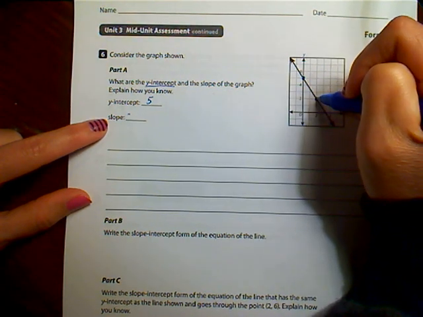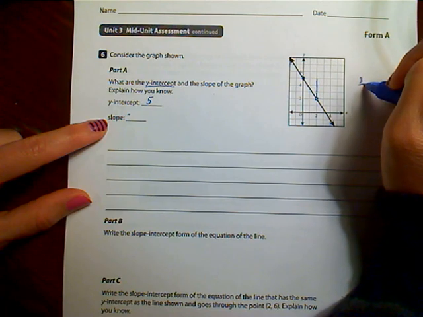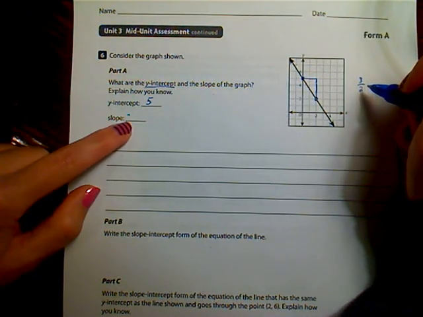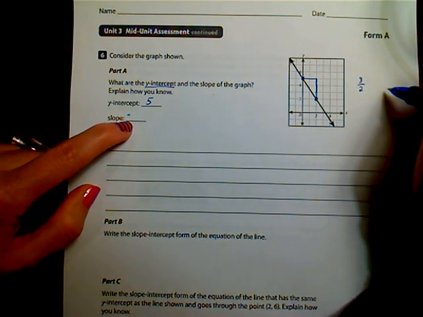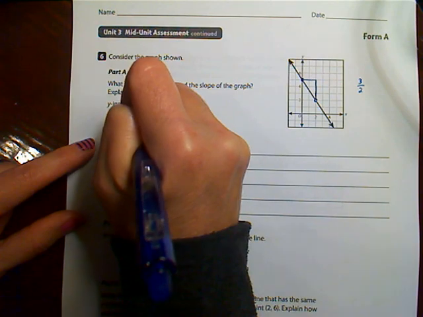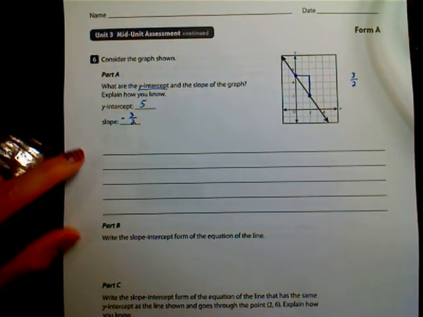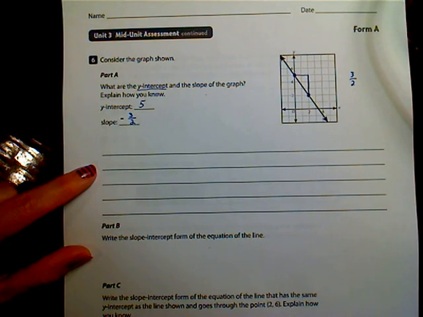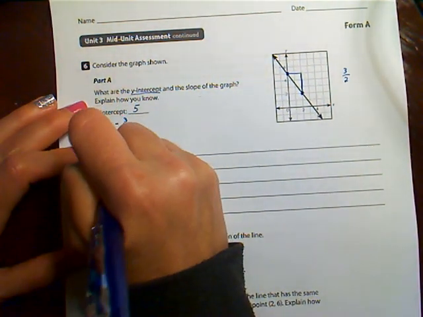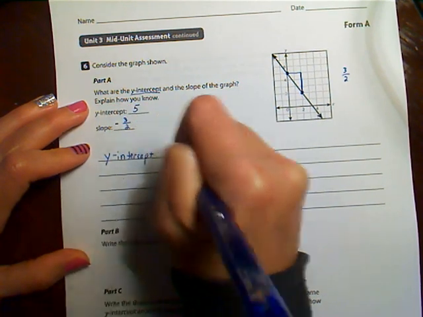So I have to go up 3. Then I have to go left, which is negative 2, but I already know it's negative. So that is going to be negative 3/2. That's my slope. It is a negative line, so negative slope. And then explain how you know. Oh my goodness. Well, the y-intercept is 5.